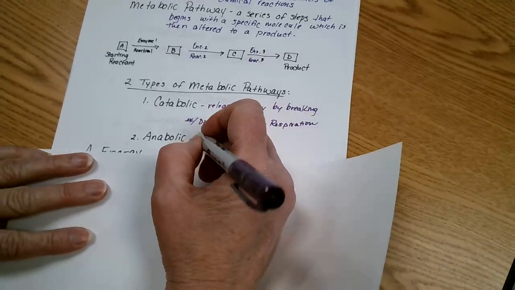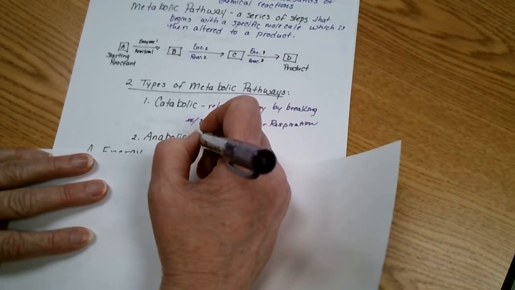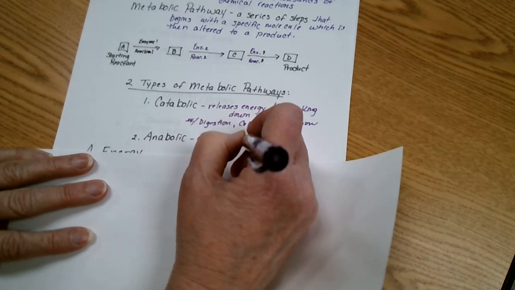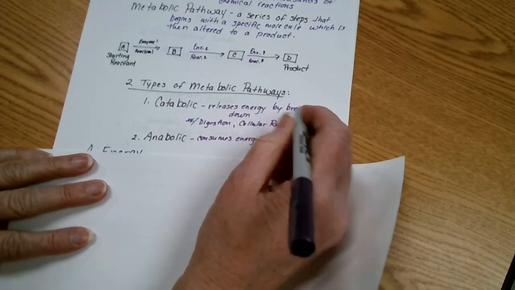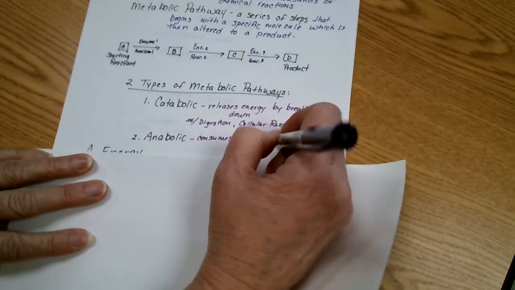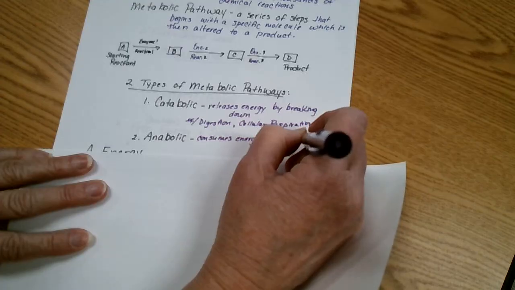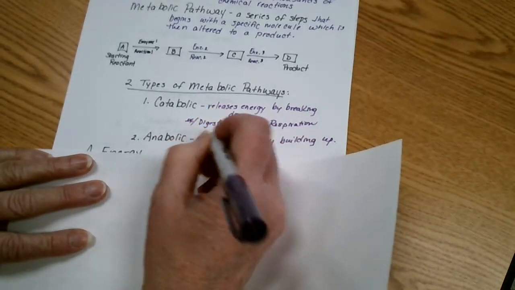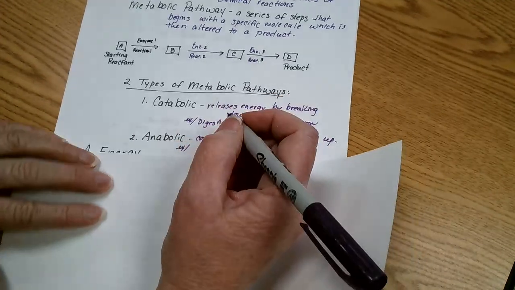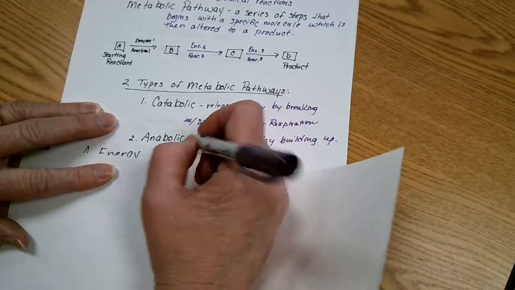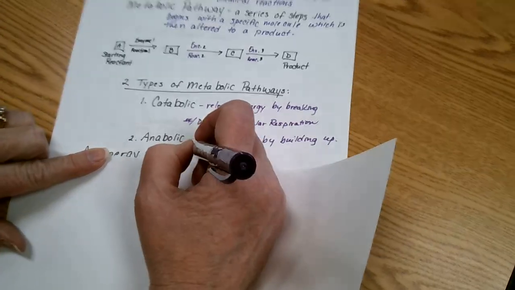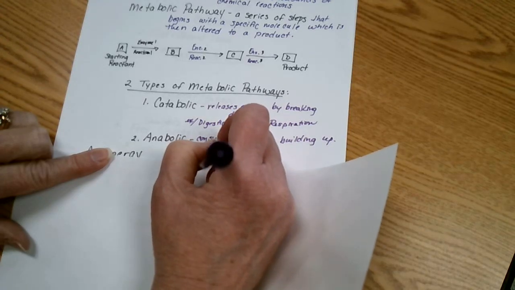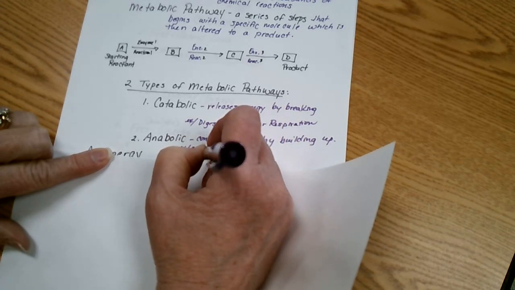So if this releases energy, this absorbs energy or consumes energy, we'll say consumes energy. And if this was by breaking down, this is by building up. And you can think of an example of that on the opposite side of this, you could say amino acids forming a protein, right? Monomers forming polymers. So I'll write AA for amino acids forming proteins.